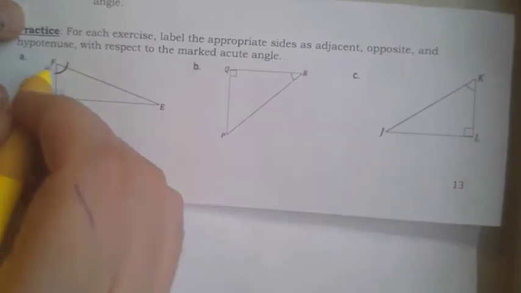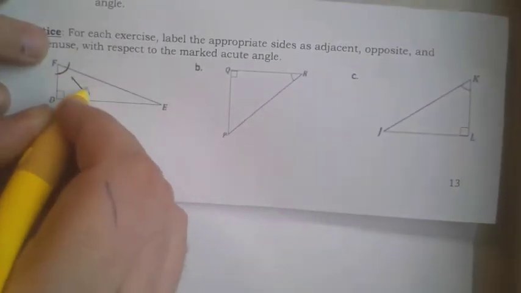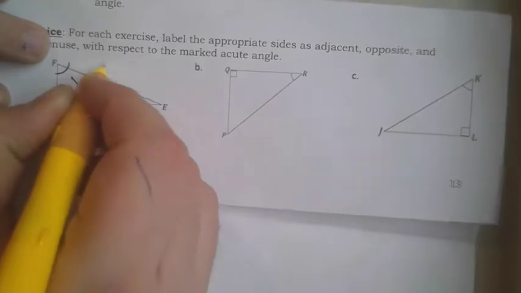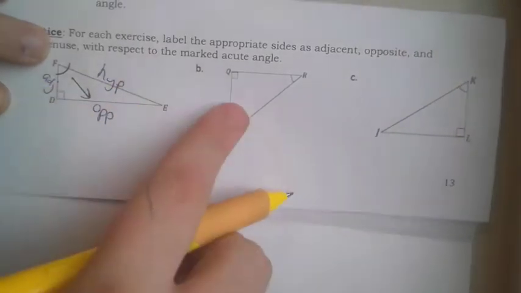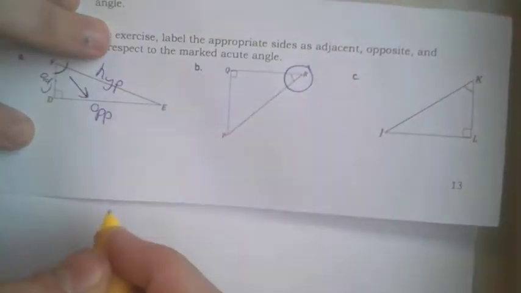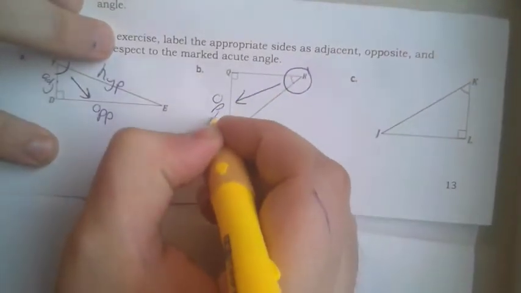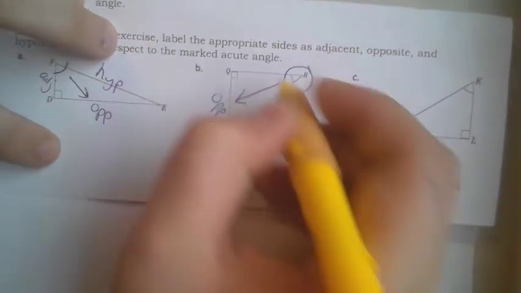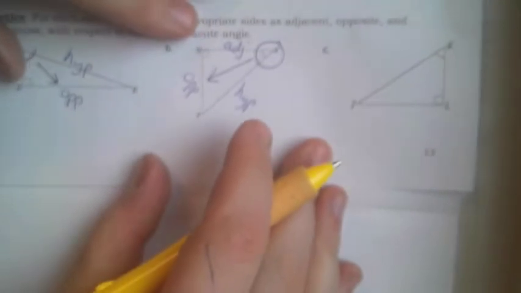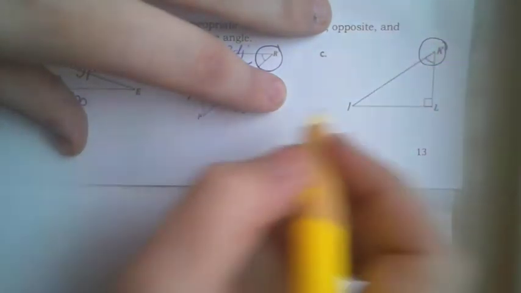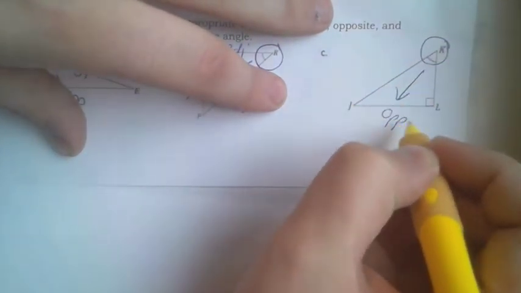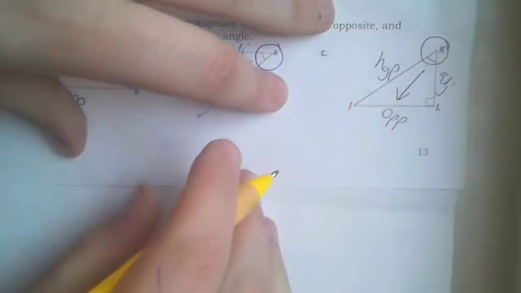So notice here, it's marked angle F. This would be the opposite. This would be the hypotenuse. And this would be the adjacent. Right here, it's telling us to start from angle R. This would be our opposite. This would be our hypotenuse. And the other leg would be our adjacent. For this last one, notice that we're now talking about angle K. This would be our opposite. Our hypotenuse is always across the right angle. And this would be our adjacent.